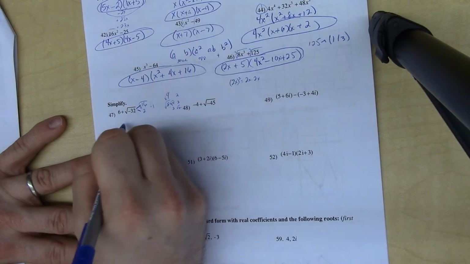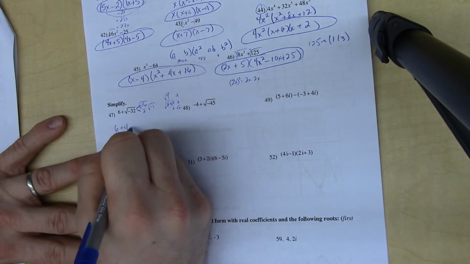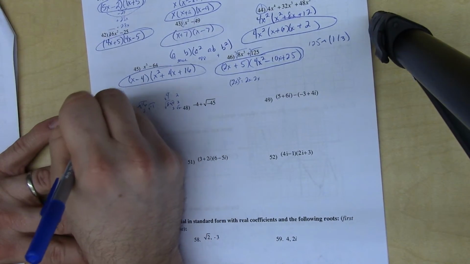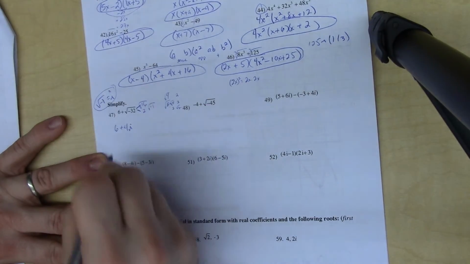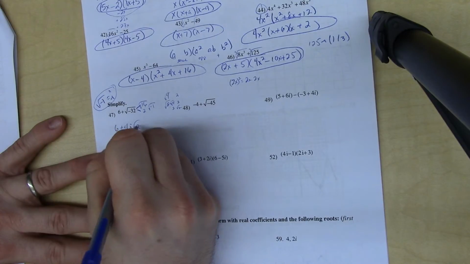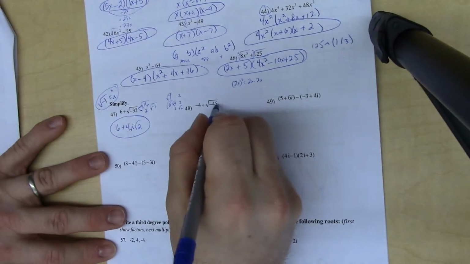Hopefully you remember the square root of 16 is 4. Hopefully you remember the square root of -1 is i. Maybe we should write that. Square root of -1 is i. Circle that. And the square root of 2 is just square root of 2 because I can't do anything with it. And it's as simple as that. I'm done. So I'm going to do another one here.